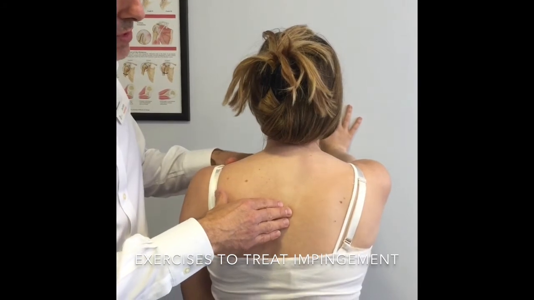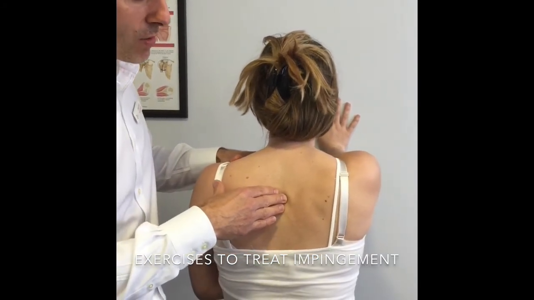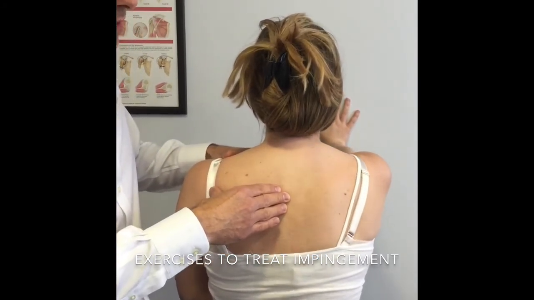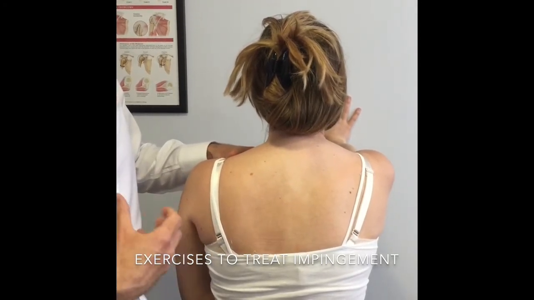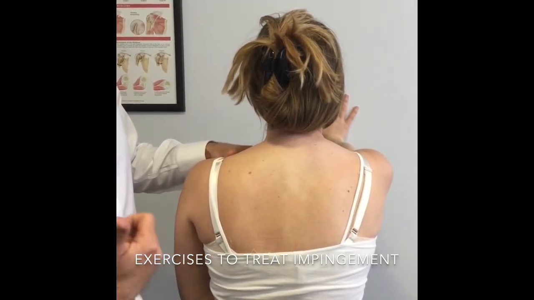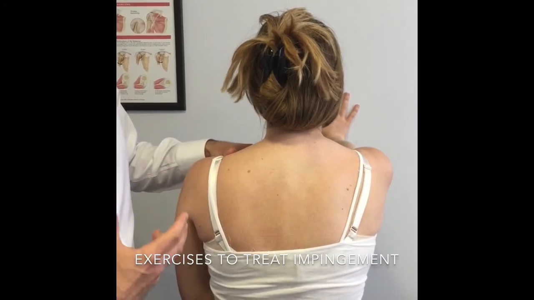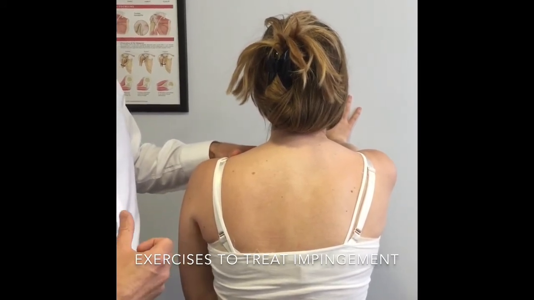So Lucy, if you just drop down for me. So this slackens the muscle off and then come back through there and hold. And you typically hold this for about 10 seconds and repeat this 10 times. You could progress this into a harder position where you are on all fours on the floor or the bed.